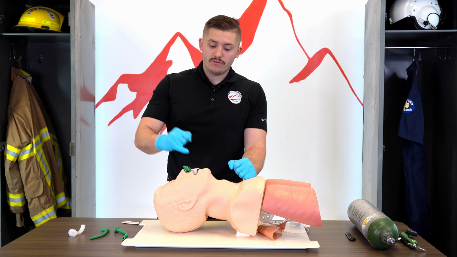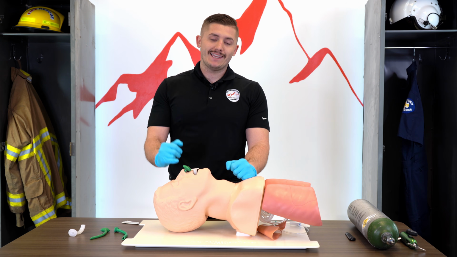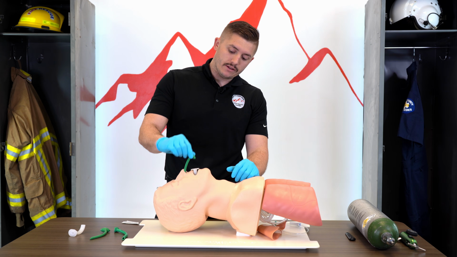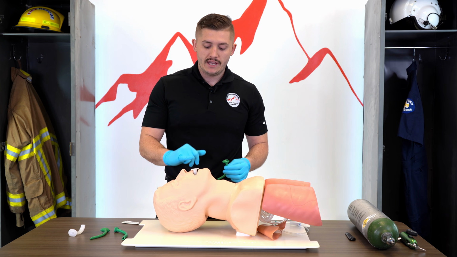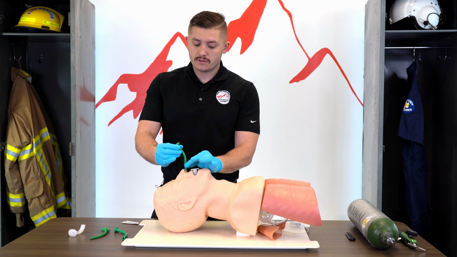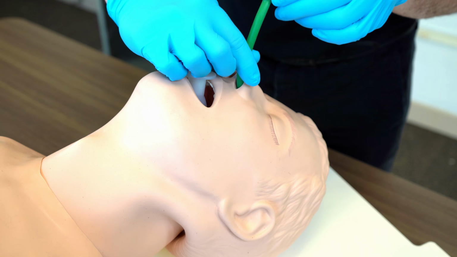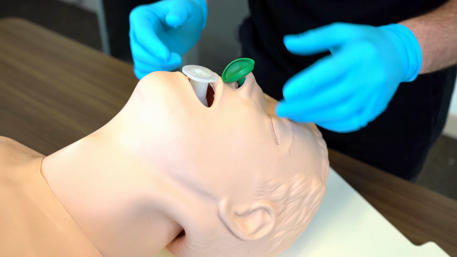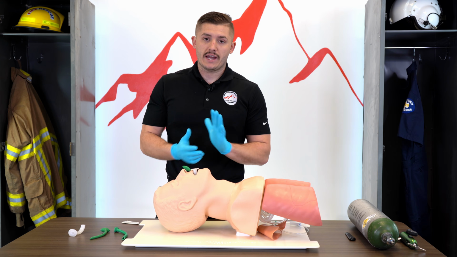So if they have the gag reflex, try an NPA. If they're still fighting that, you might just have to do your best with the head tilt chin lift. The other thing we can do is we can put it in the other naris. Still doing bevel towards the septum. So we're going to place it, and then as we're going into the actual naris, we're going to twist it 180 degrees, just like that.